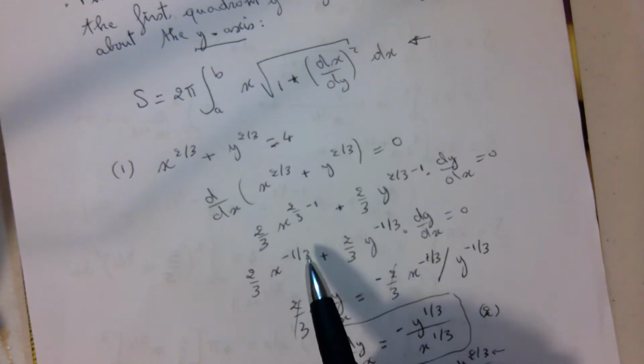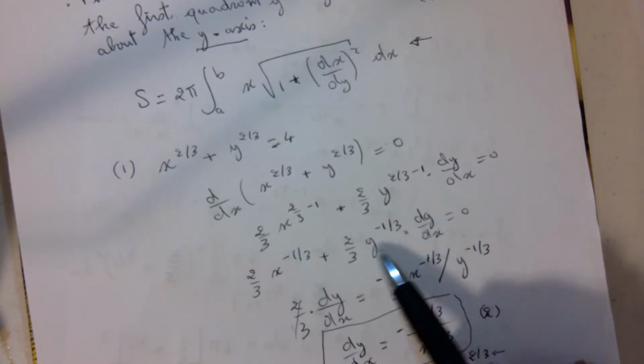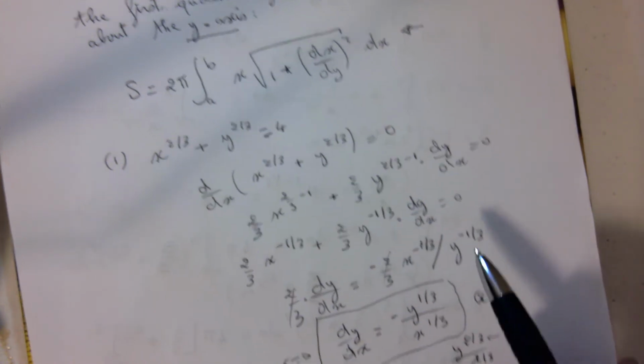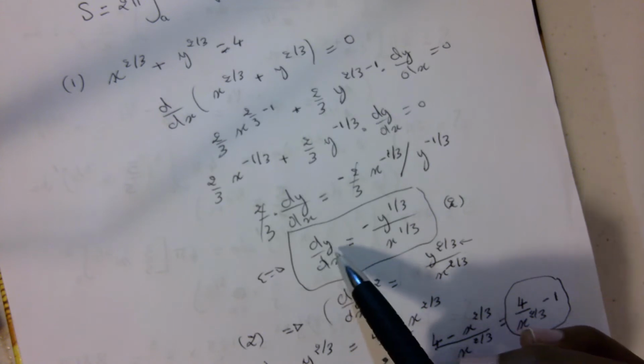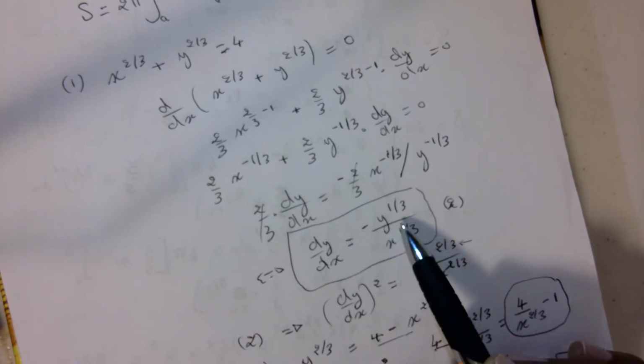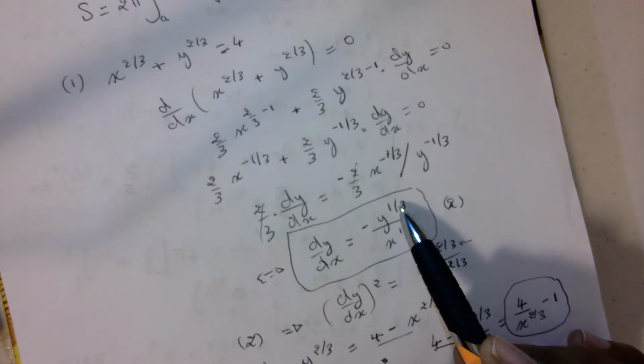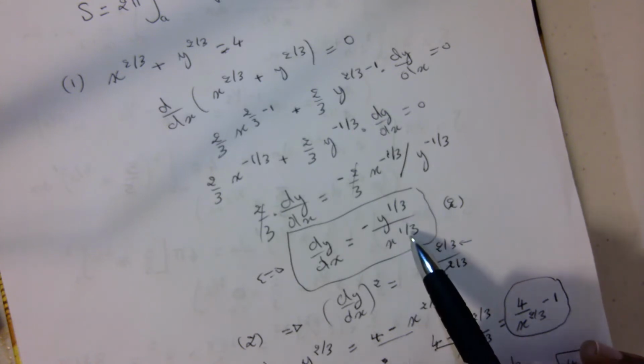So 2/3 minus 1 is minus 1/3, same thing for y, which gives us the formula right here for dy/dx, which is equal to negative y to the power 1/3 over x to the power 1/3.